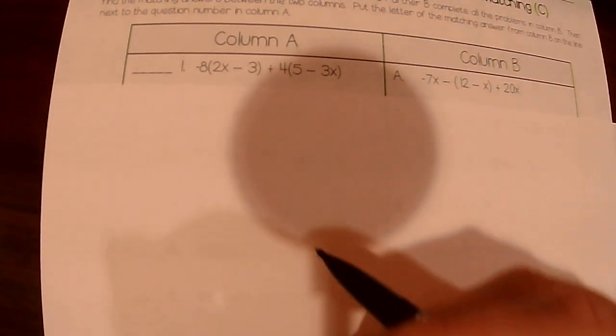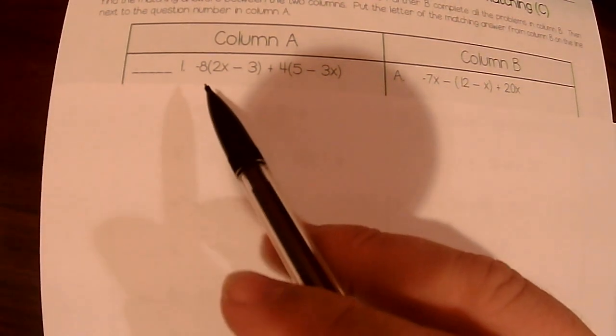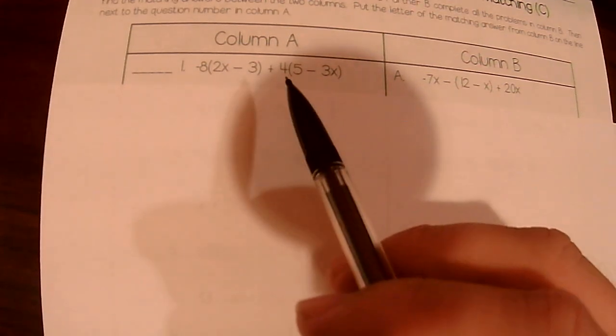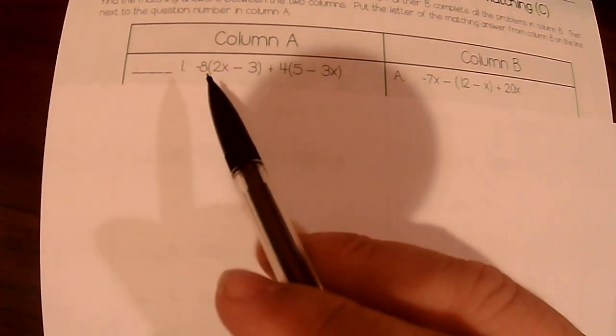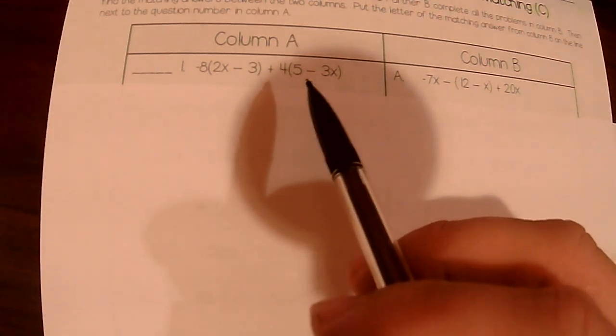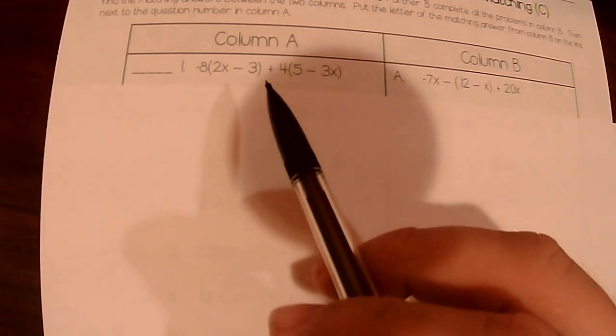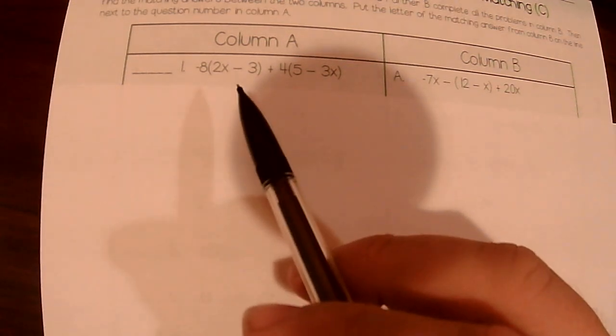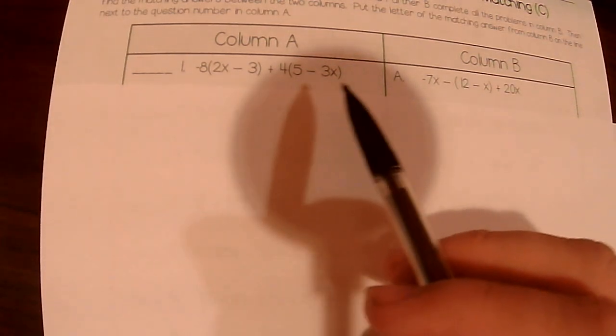Have some more examples of distributive property and combining like terms. So what we're trying to do here is write an equivalent expression with no parentheses and the fewest number of terms possible. Okay, so what we're going to do is just go down the list here.